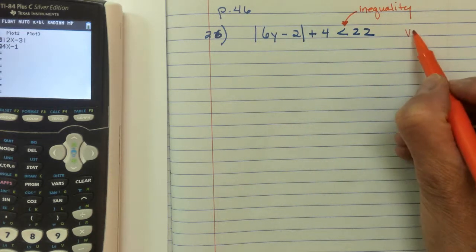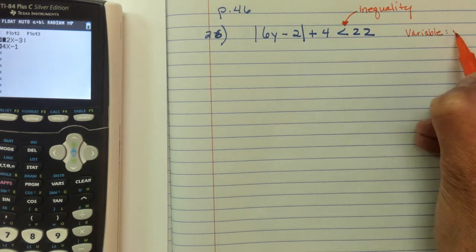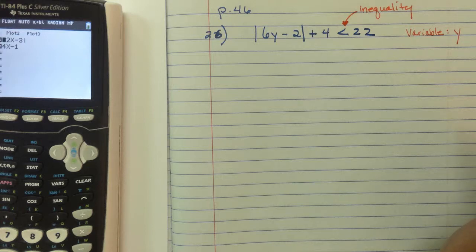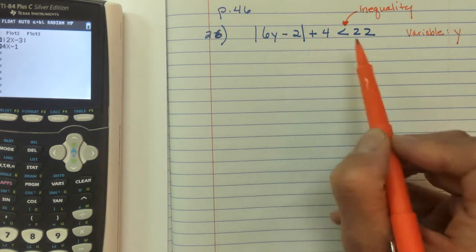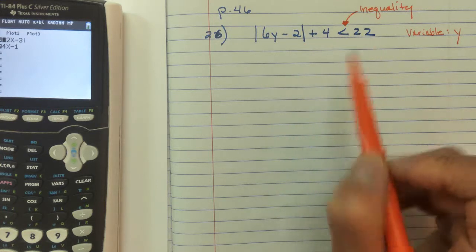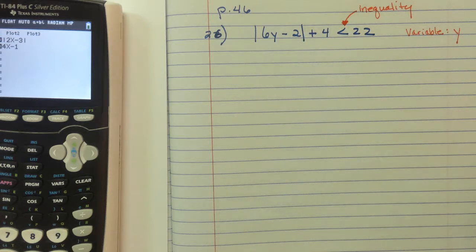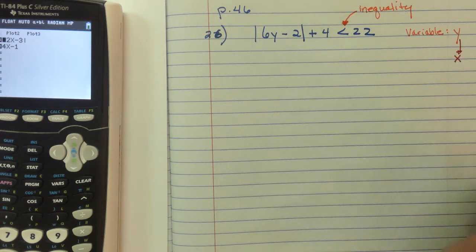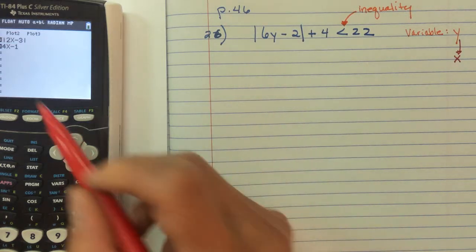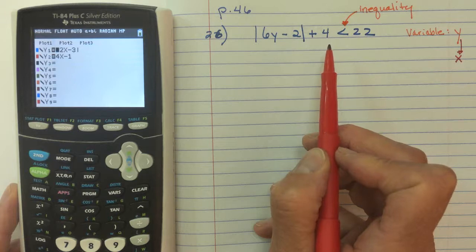I only have my variable. In this case, I have just one variable, which is y. Okay? So that's important to keep in mind. There is no y equals here, although I'm looking for the value of this variable. For the sake of my calculator, I'm going to make this into x. So in my calculator, I'm going to put this in a very special way.